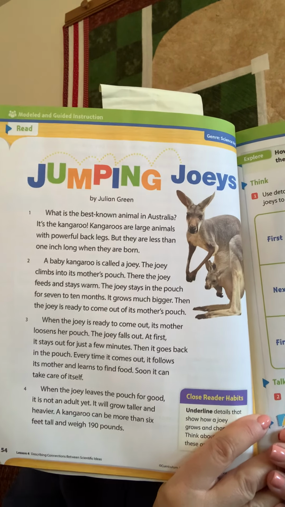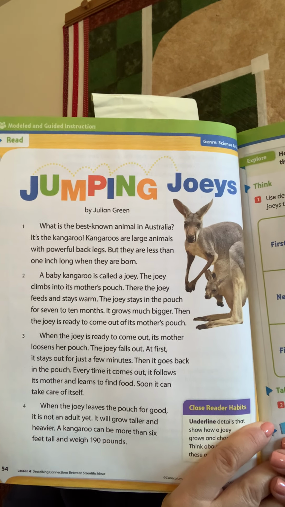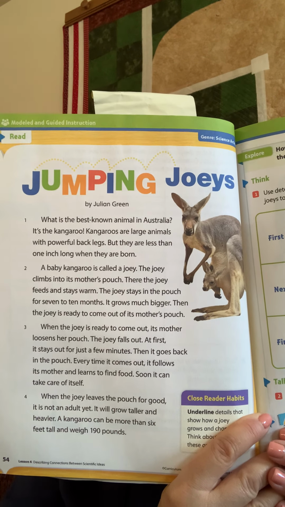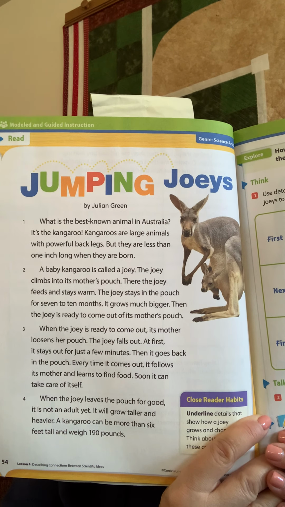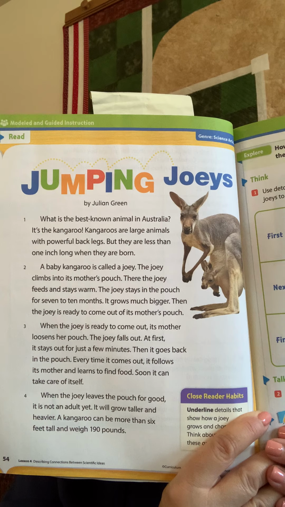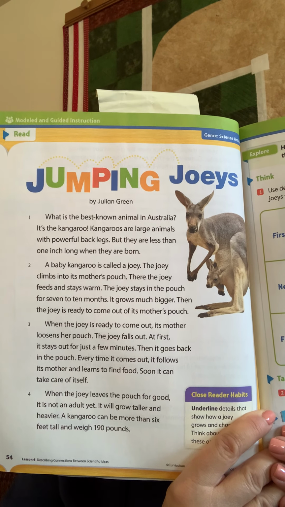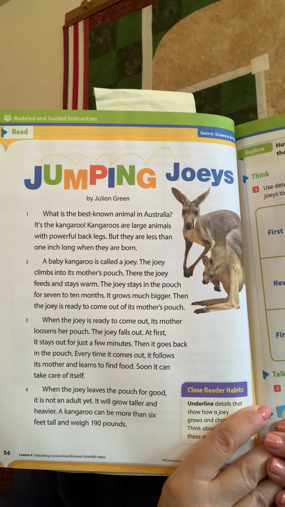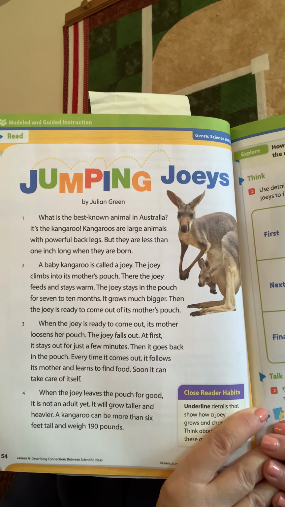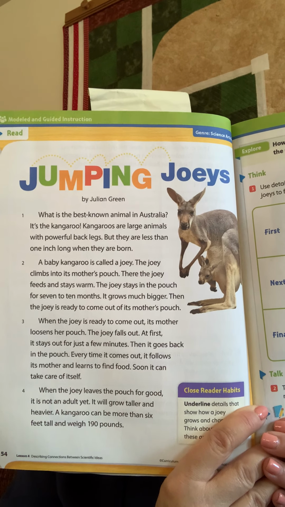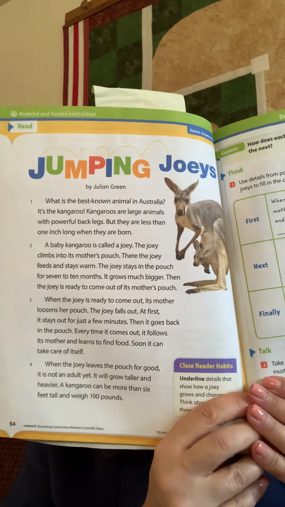When the joey is ready to come out, its mother loosens her pouch. The joey falls out. At first it stays out for just a few minutes. Then it goes back in the pouch. Every time it comes out, it follows its mother and learns to find food. Soon it can take care of itself. When the joey leaves the pouch for good, it's not an adult yet. It will grow taller and heavier. A kangaroo can be more than 6 feet tall and weigh 190 pounds.